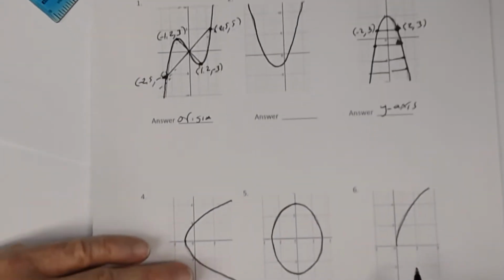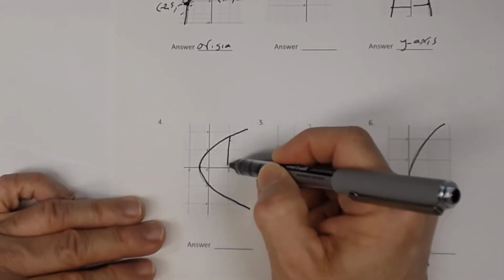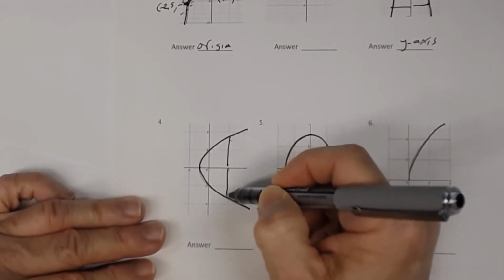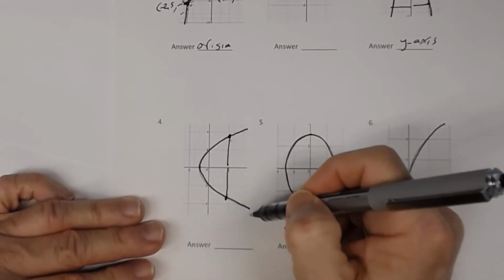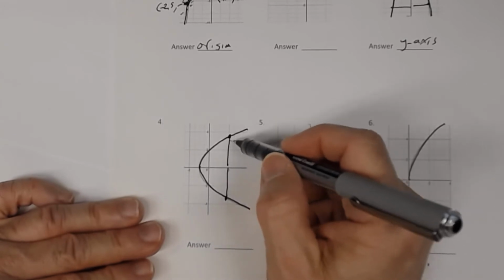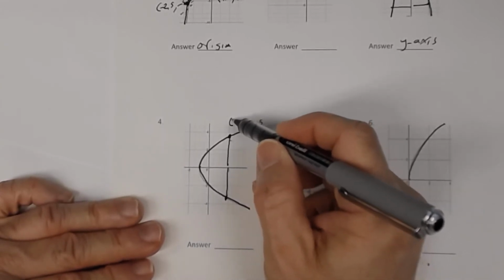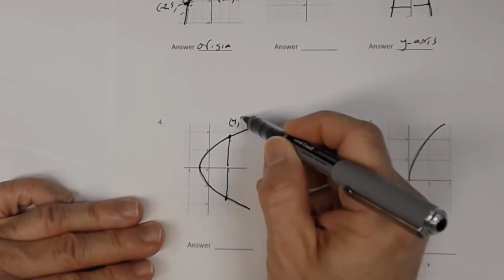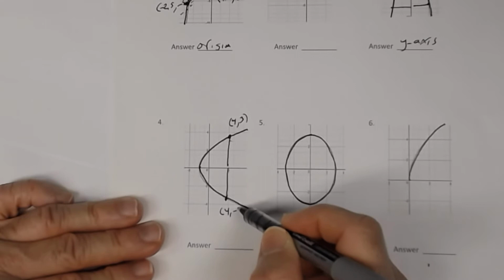For x-axis, that's this one here. If I do the same thing, this distance to the x-axis and this distance to the x-axis, the relationship is this. If this is, I'm making this up, 4, 3, then this point here would be 4, negative 3.